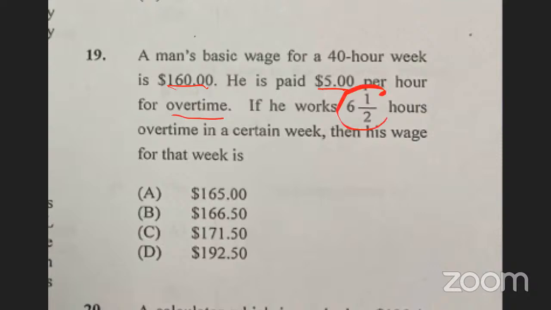He works 6.5. So that'll be 6.5 multiplied by 5. 6 by 5, that's 30. Half of 5 is 2.5. So that's 32.5 extra he'll be getting for overtime. Right? And you add 32.5 to 160, that should be easy, right? 192.5.